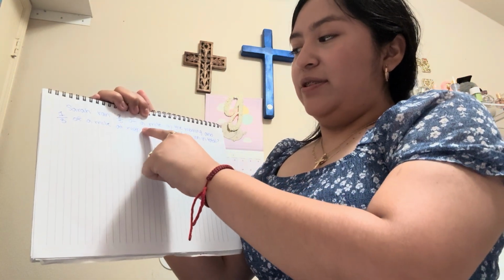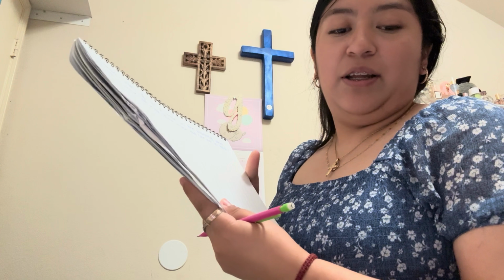Ready? Okay. So the first problem is: Sarah ran 2/5 of a mile in the morning and 1/3 of a mile at night. How much did she run in total? So first, we are going to add. Are we going to add or subtract? Add, yes.